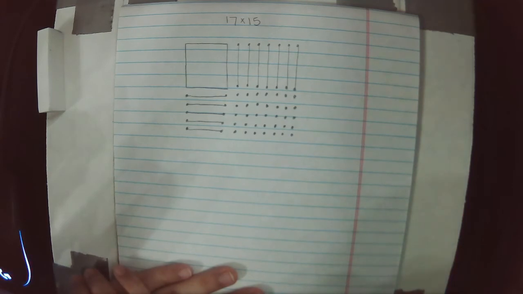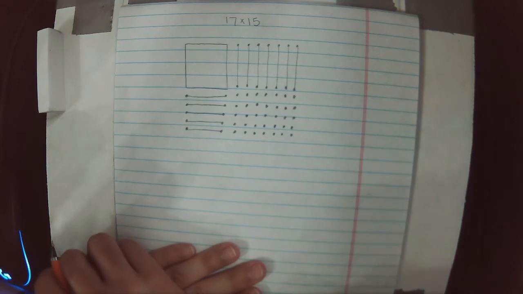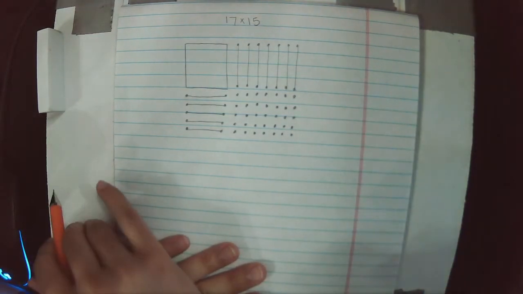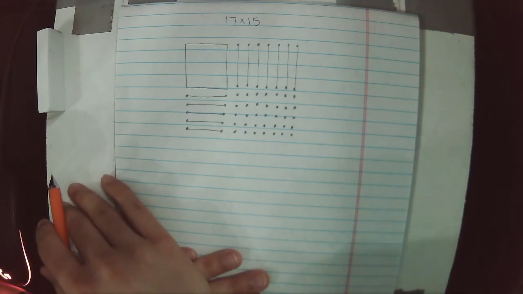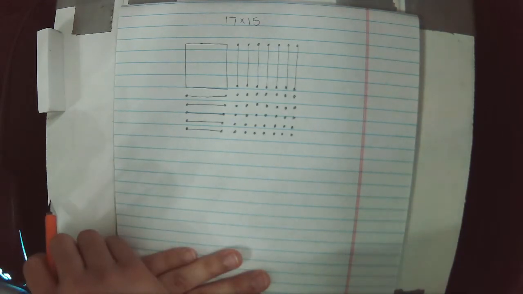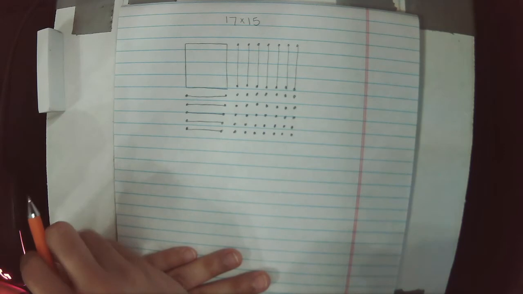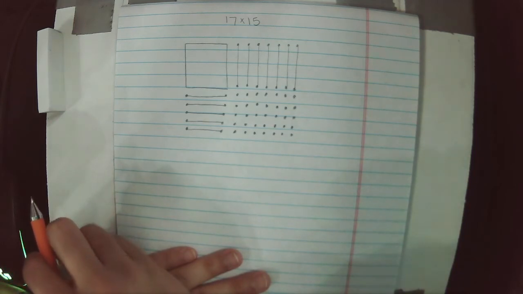Now my sketch is finished. Now I can start counting, and I can start figuring out what my answer is. I always start with the hundreds because they're the biggest. They're the easiest for me to count. The big squares. If I count just the hundreds for now, what number would I end up with?